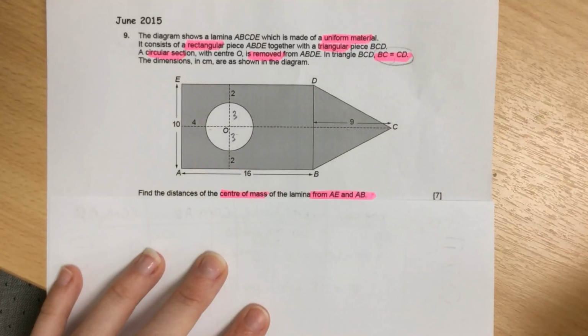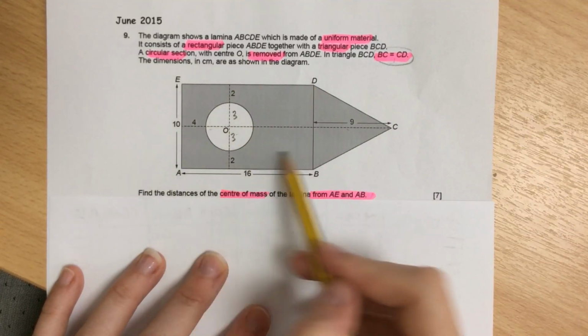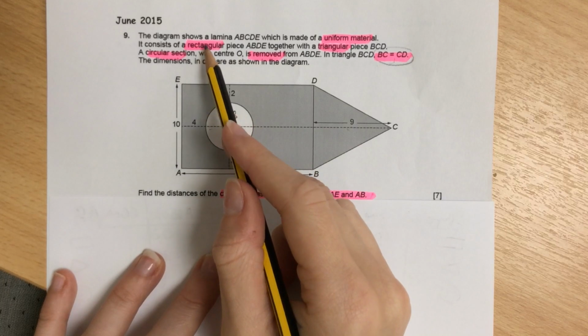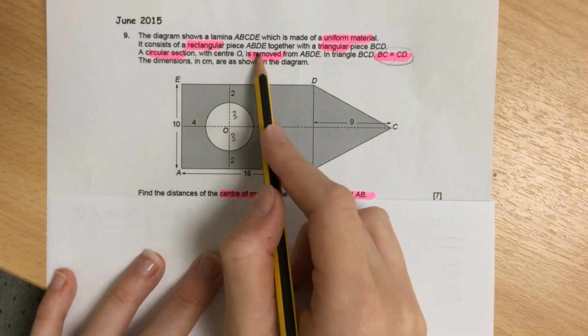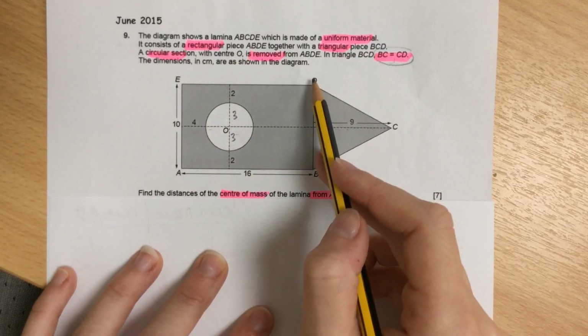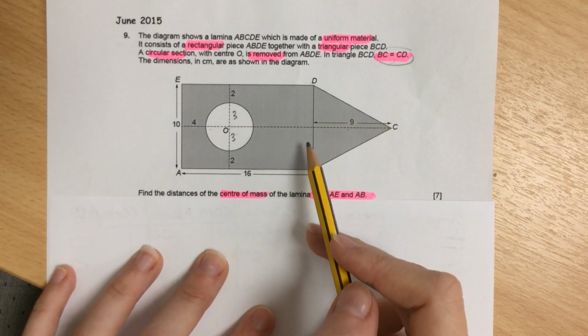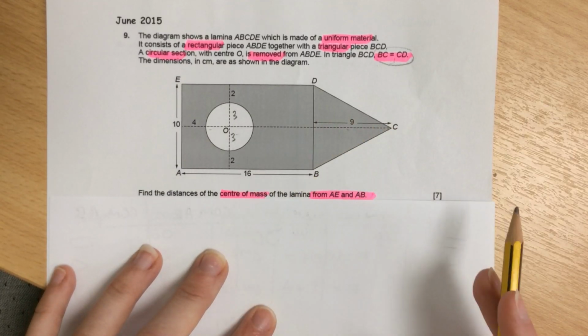The June 2015 question on centre of mass. So you've got this shape here, a uniform rectangle, triangle, and the circle is removed. BC equals CD, which makes this nice isosceles triangle. Find the centre of mass from AE and AB.